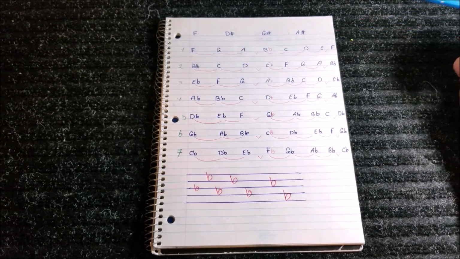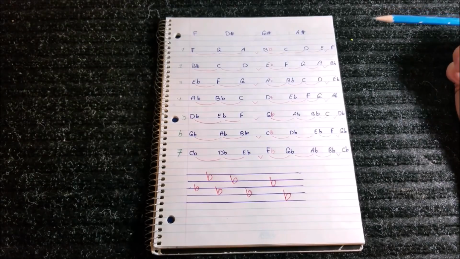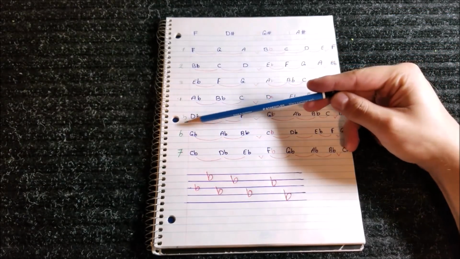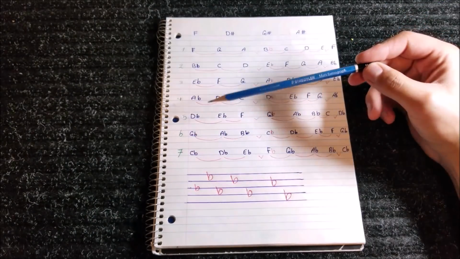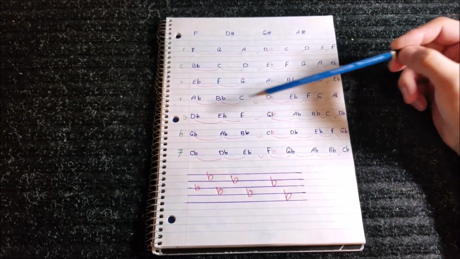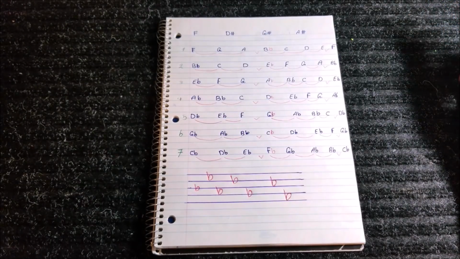So another thing comes up here called enharmonic keys. So what are they? Look at these three, starting from D flat, G flat, and C flat. If you pay attention, we can rewrite these with sharps.